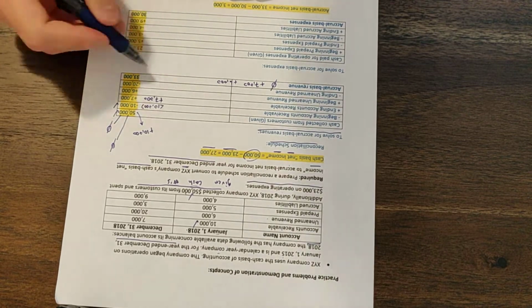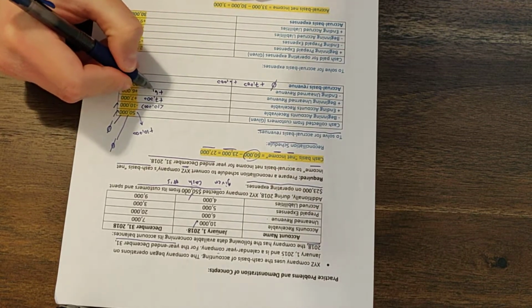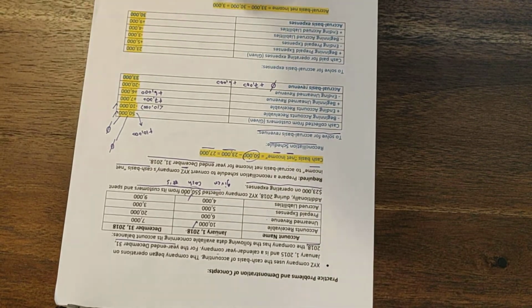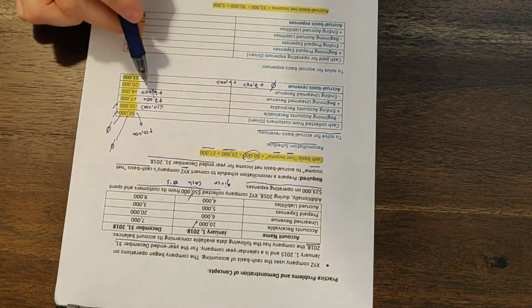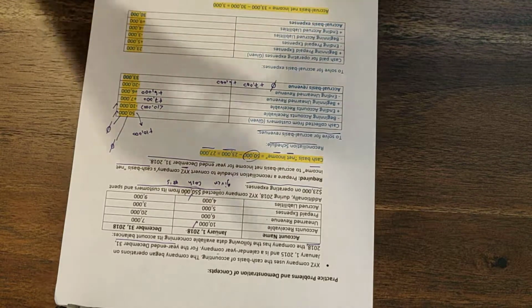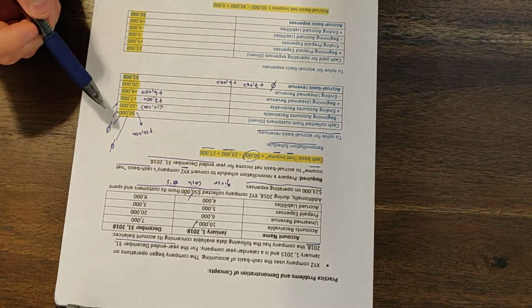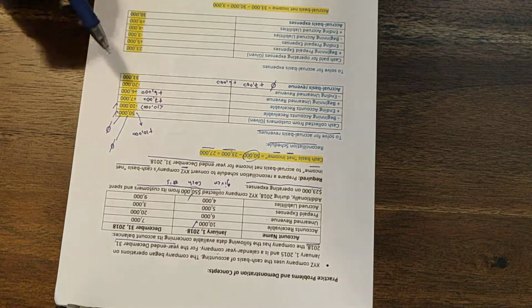And so to reconcile that, we have to add $6,000 to the beginning unearned revenue, because we want it included in revenue this period, but there's nothing included in cash yet, okay? Finally, we have ending unearned revenue. It says to subtract that.